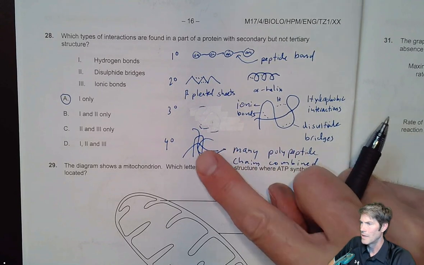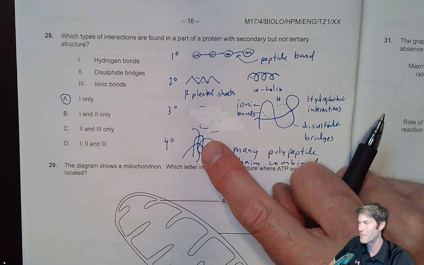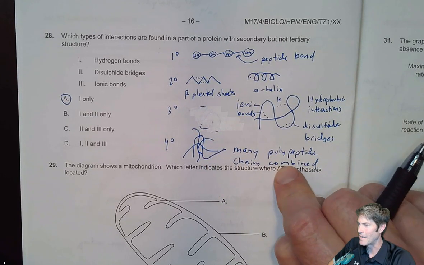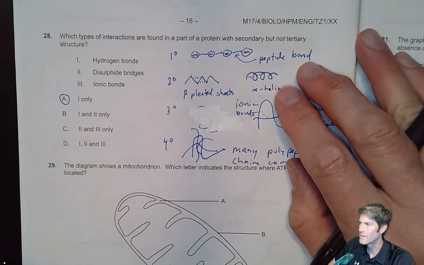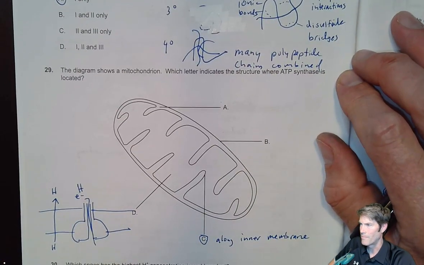Okay, remember quaternary structure down here. I tried to draw several different polypeptides combined together. Okay, make sure you review this by writing those diagrams down.